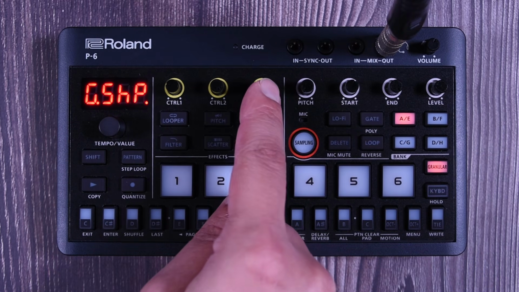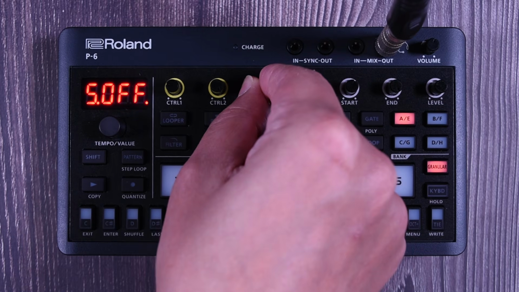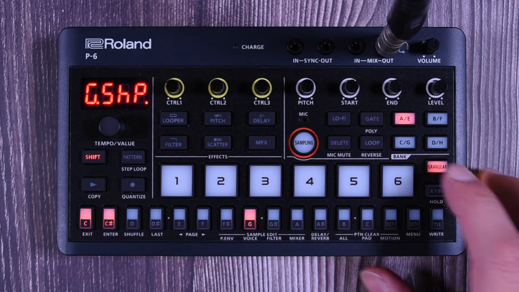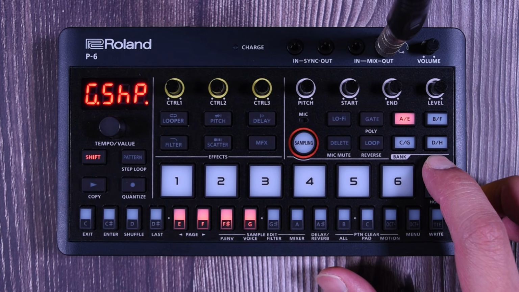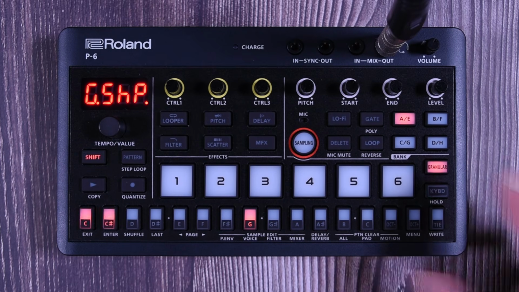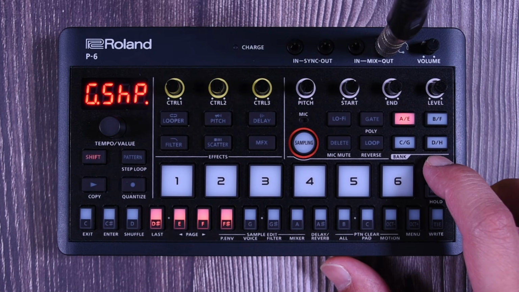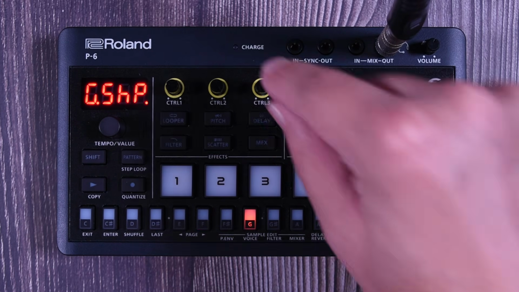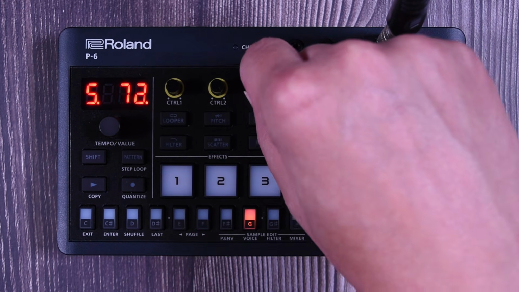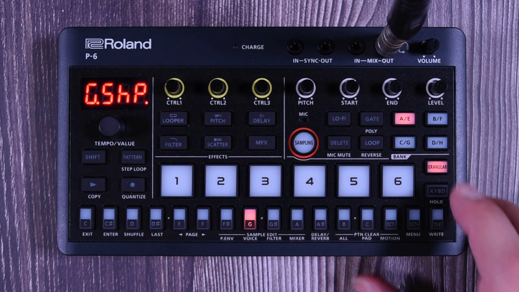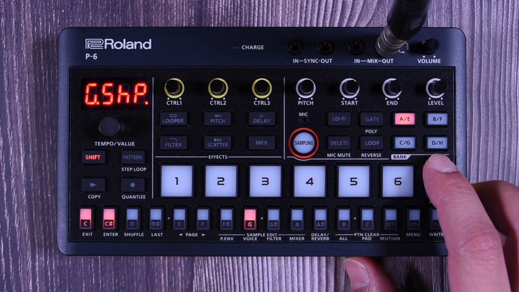The next one is the shape. So again, it's all the way off. If I play it, you can hear that the grains will appear and disappear very aggressively. If I add some shape, it means that I want some smoothness. So the grains will fade in and fade out.